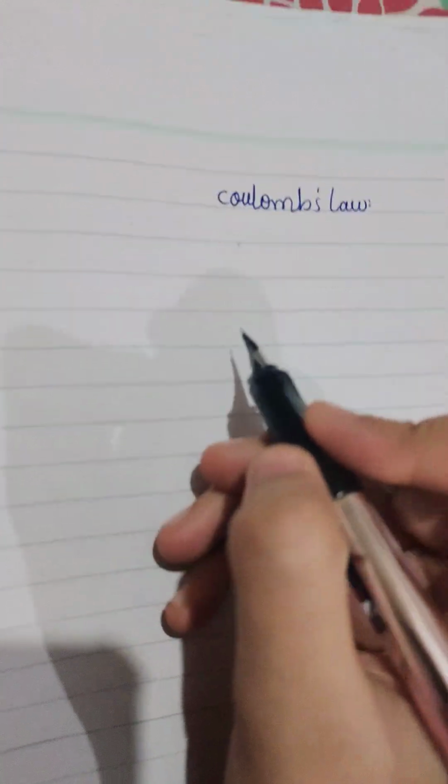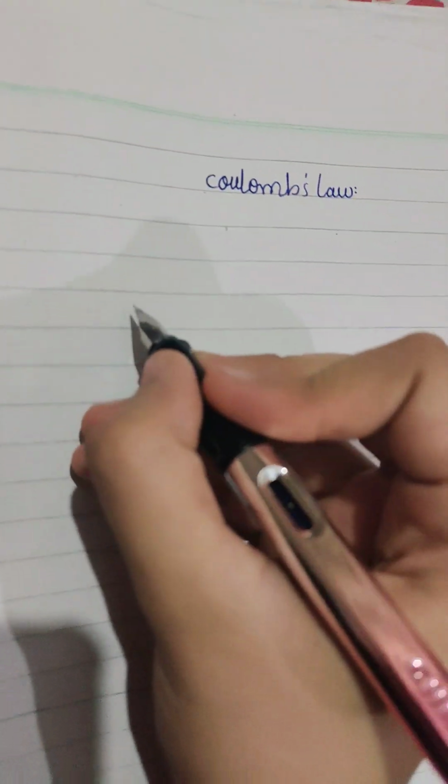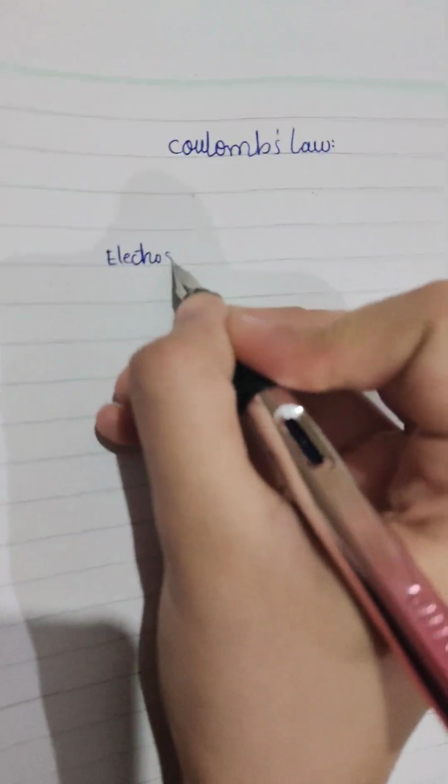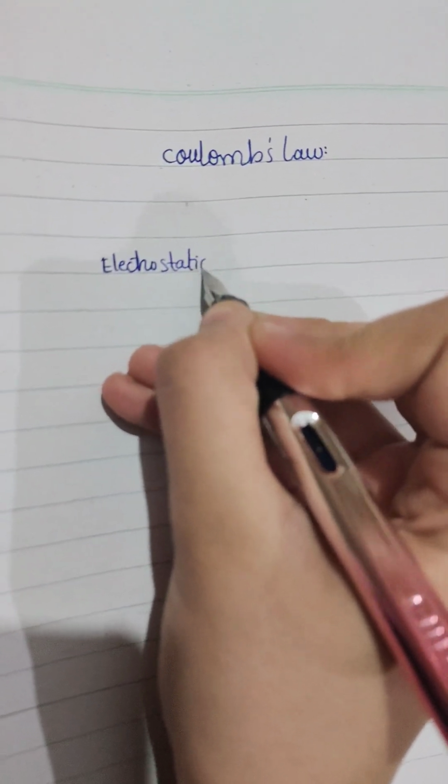Is Coulomb's law. We'll have a look at Coulomb's law. What is Coulomb's law, who stated it, and when was it stated? So we'll have a look at that. As we have discussed about the electrostatic force, electrostatic force is of two types.